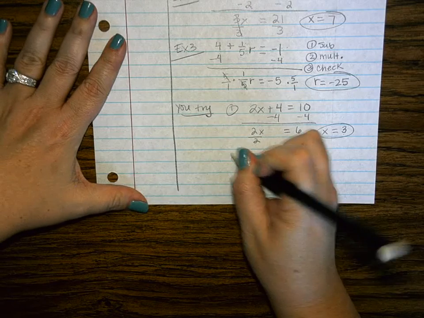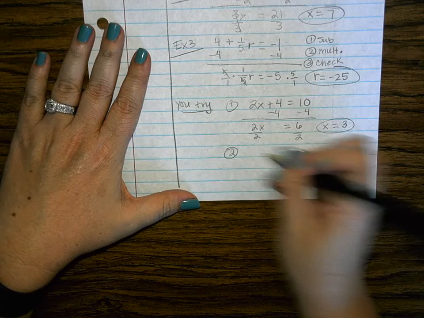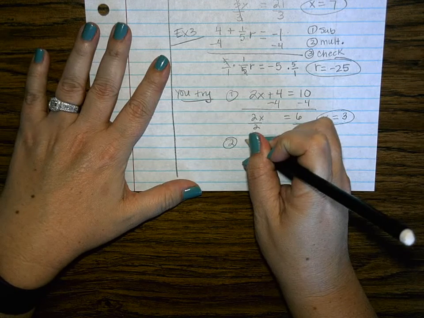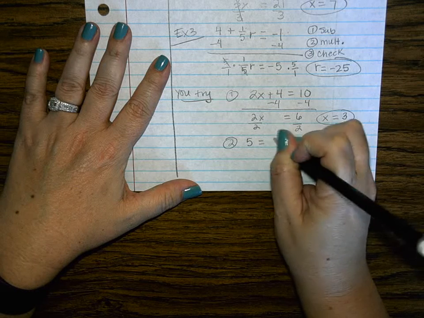Let's do another you try. Can we do the fraction one? Maybe later. Okay. We're going to do lots of fractions today, so just wait for it. 5 equals 2 plus 3x.